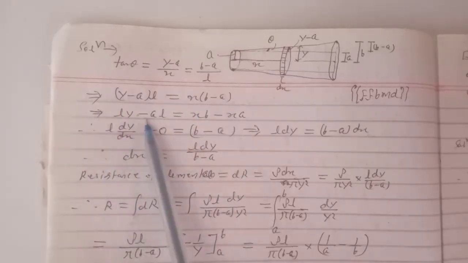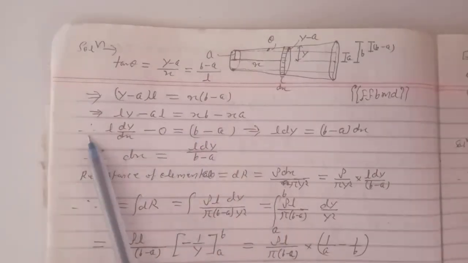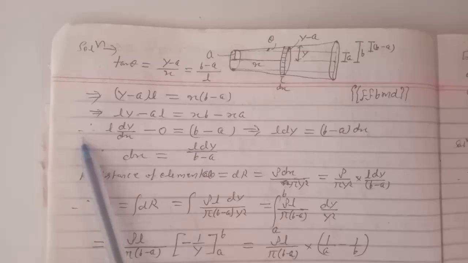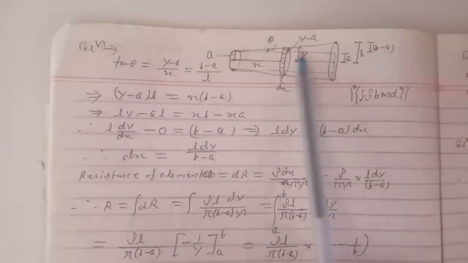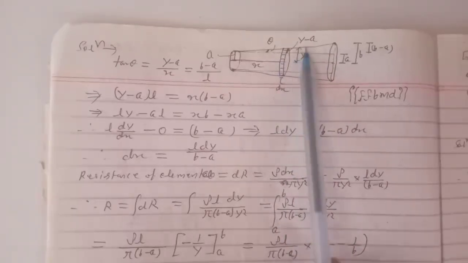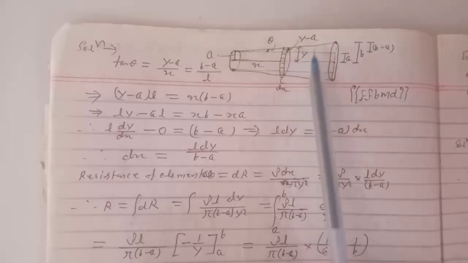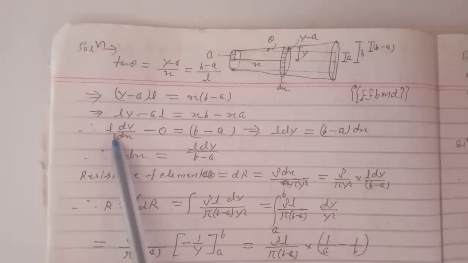This implies Ly minus aL equals xb minus xa. Hence, differentiating, L into dy, because L is constant and y is variable. If we replace the disk and take it here, then y will change; if we take it there, then y will change. So y is variable.